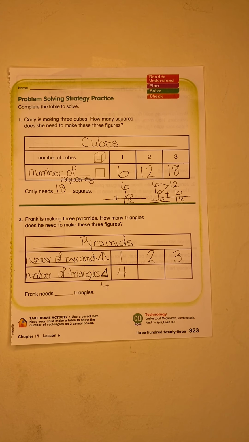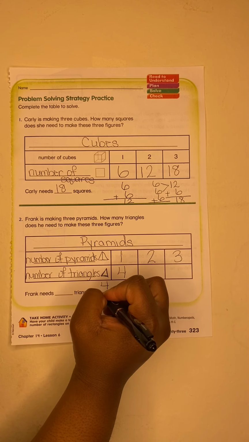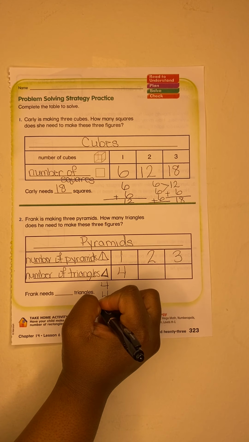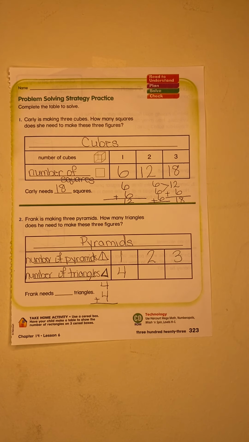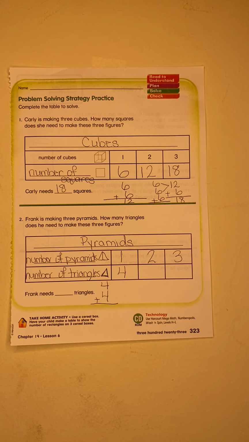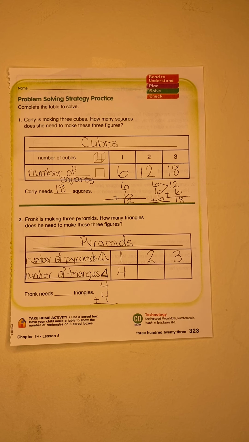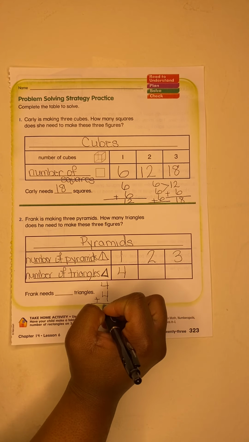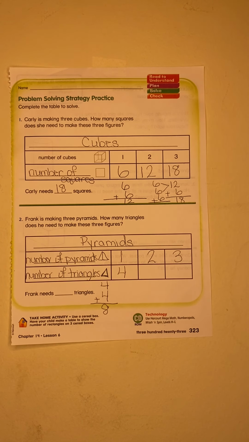But I'm trying to figure out, what if I add another pyramid to the equation? So that means that I'm going to go ahead and add 4 plus 4. What is 4 plus 4? 4 plus 4 is 8.